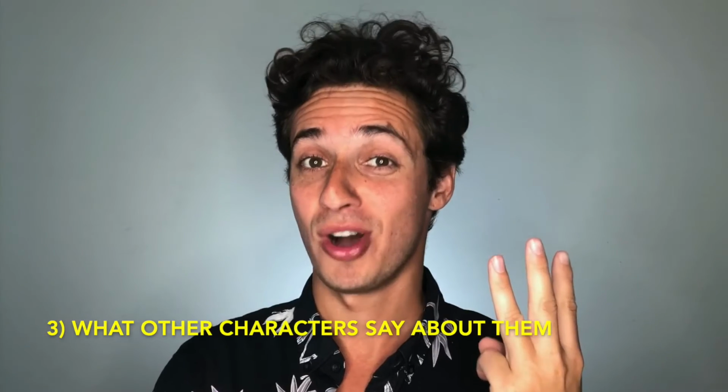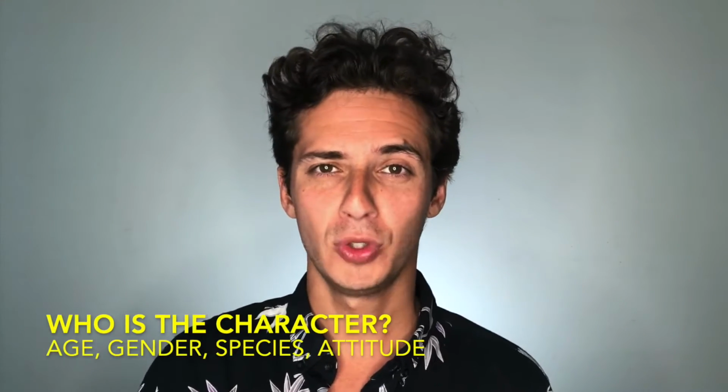These clues can be found in 3 different ways: what the author says about the character, what the character says about themselves, and what other characters in the book say about the characters. Pulling from this data, we can start to answer questions like who? Who exactly is this character? What's their age, their gender identity, species? Sometimes a book refers to a talking squirrel who I imagine speaks a little differently than you or I might. Here you can start asking more questions about their attitudes and their personality.